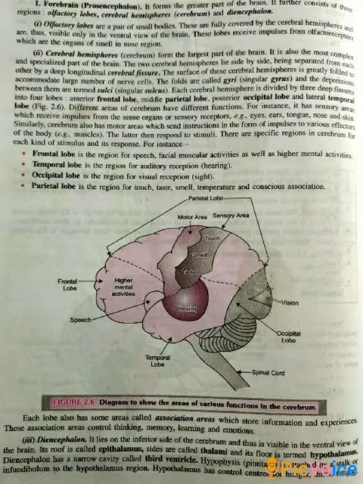Midbrain controls reflex movement of the head, neck, and trunk in response to visual and auditory stimuli, and the eye muscles, changes in pupil size as well as shape of the eye lens.